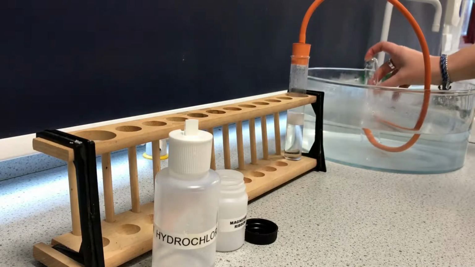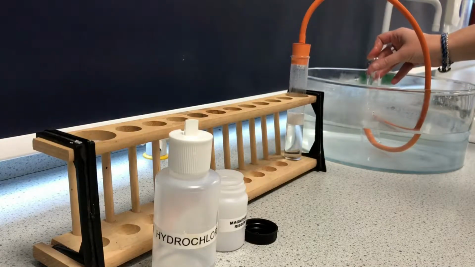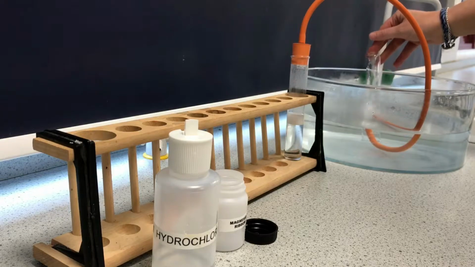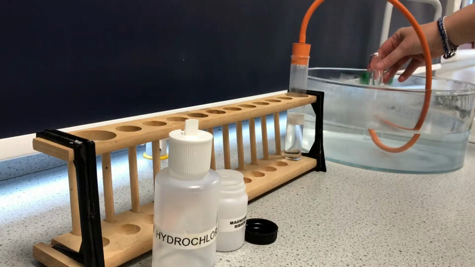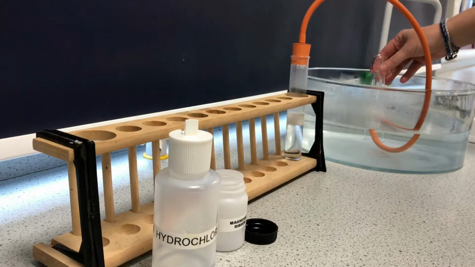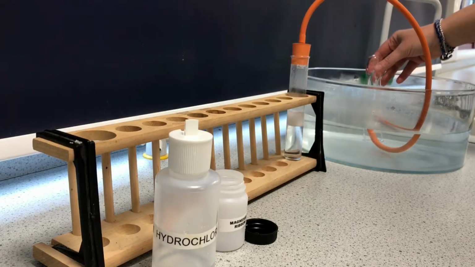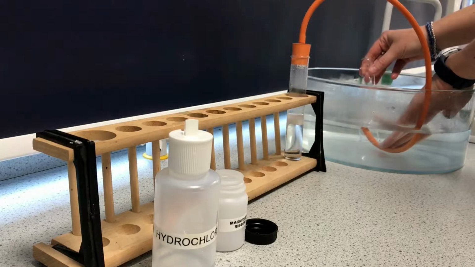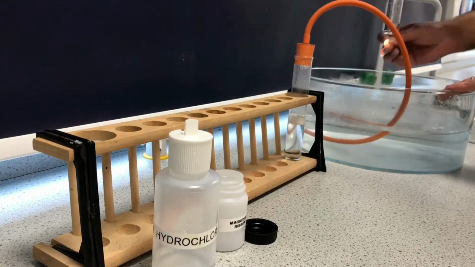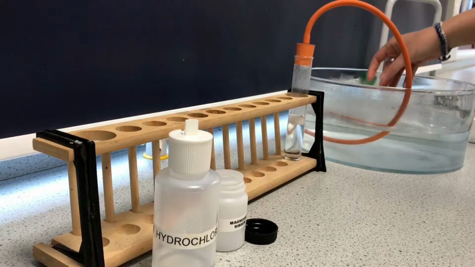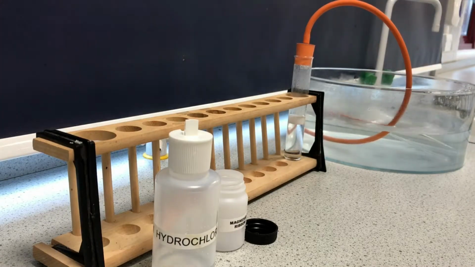So here we are filling the boiling tube again with some more hydrogen, hoping to get a slightly more impressive pop than we just did, a bit more of a squeaky pop. If there's pure hydrogen there, we should get a really nice, loud, squeaky pop. Okay, ready? Much better. Not as squeaky as I wanted, but definitely louder.